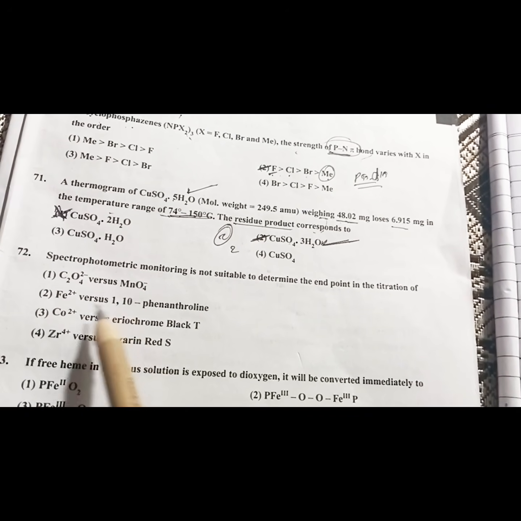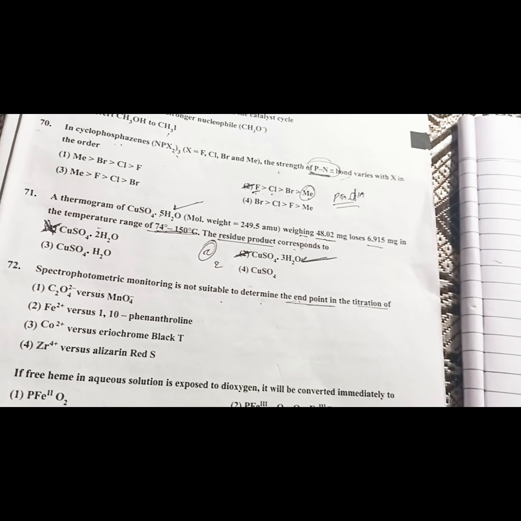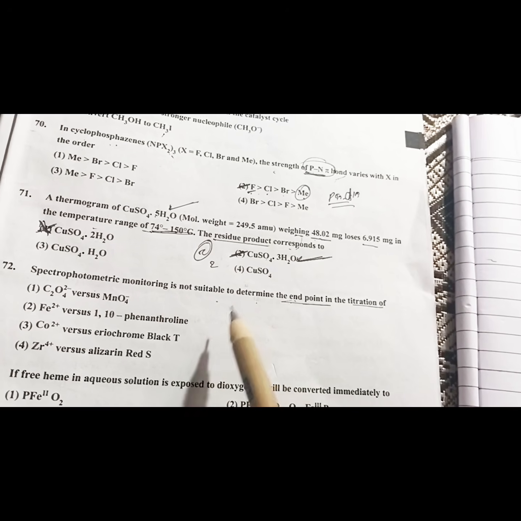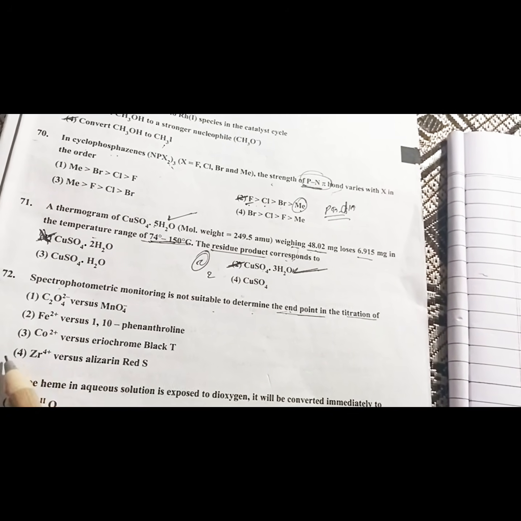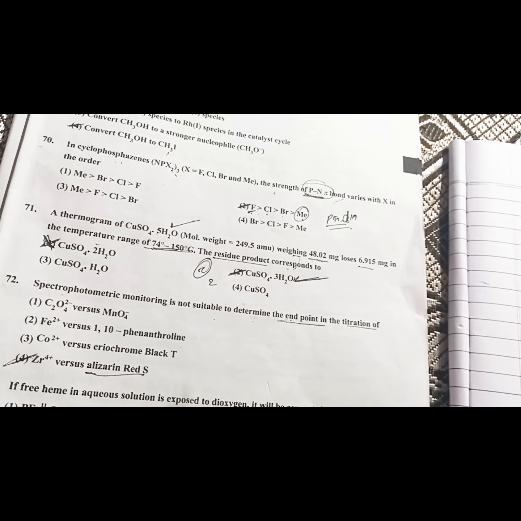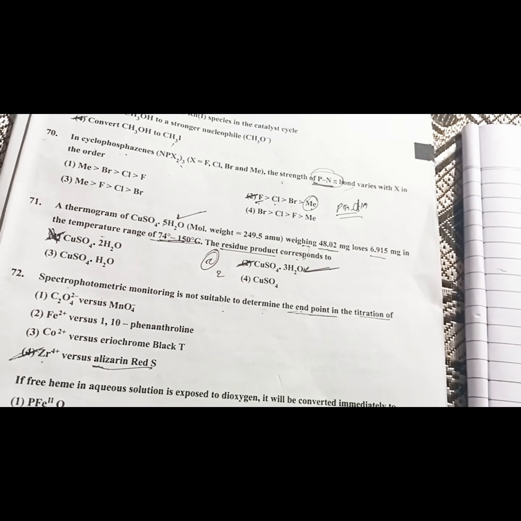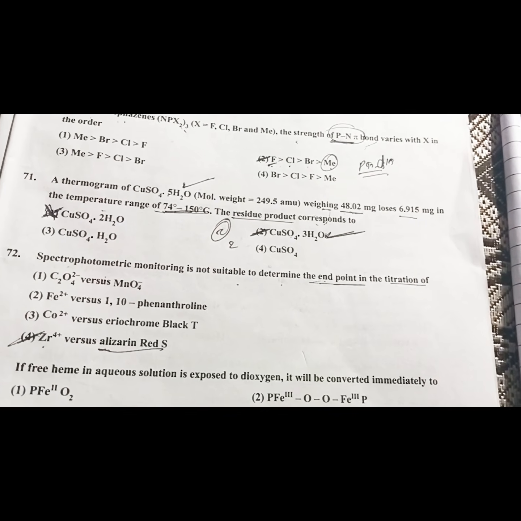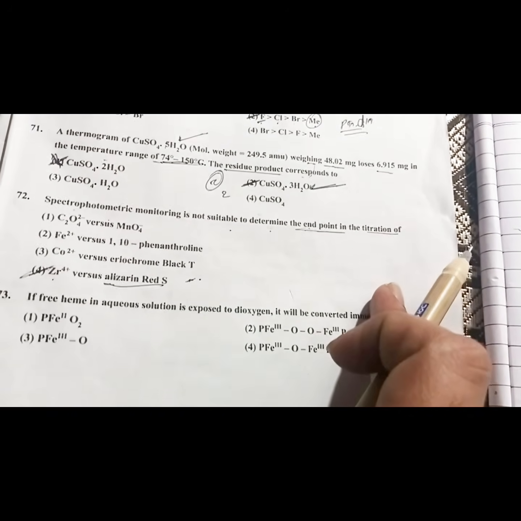For the 72nd, spectrophotometric monitoring is not suitable to determine the end point of the titration. Why? For which titration are they telling that spectrophotometric monitoring is not suitable? For this, I think for Alizarin Red S with zirconium it is not suitable to find the end point. I will discuss this in detail. There are some processes there.